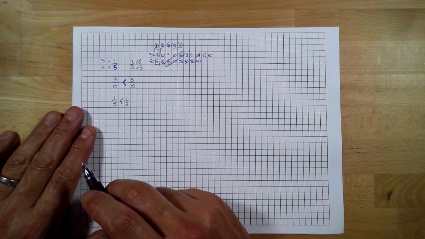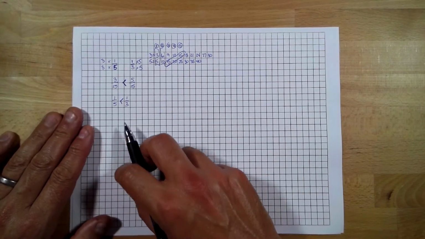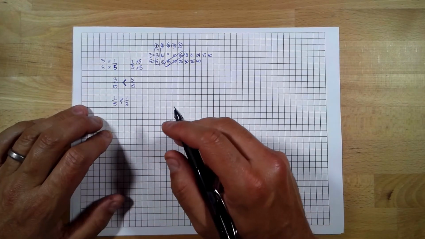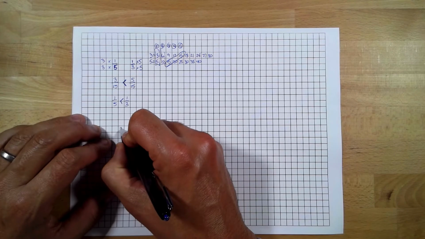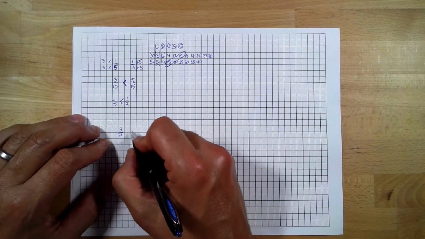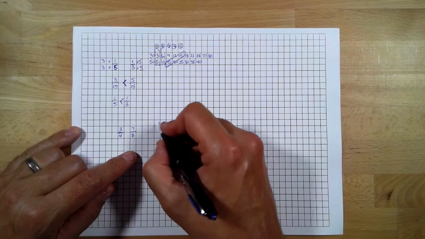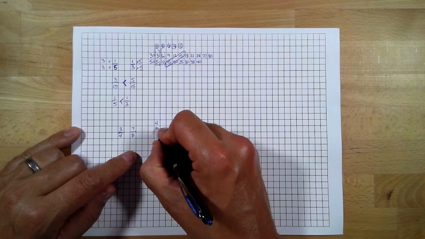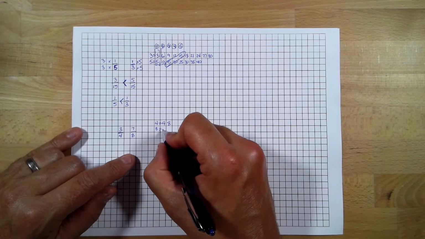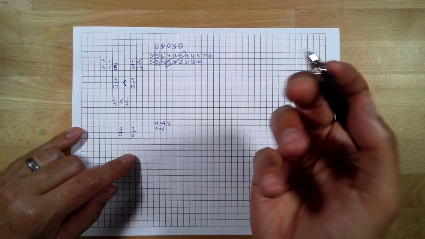So for this, let's do one more. Let's do number 2. On page 585, let's do number 2. So the numbers they gave us are 3/4 and 7/8. Now let's find the value. We got 4, and we got an 8. Here we have 8, so it's 8.